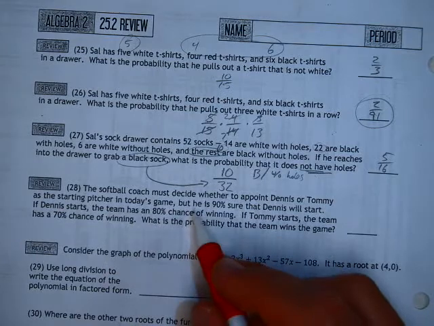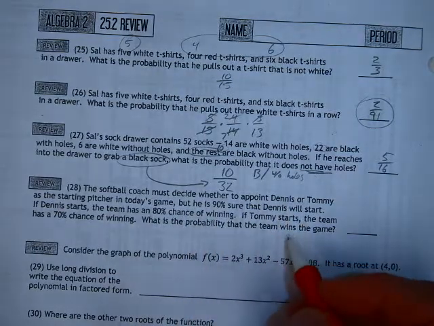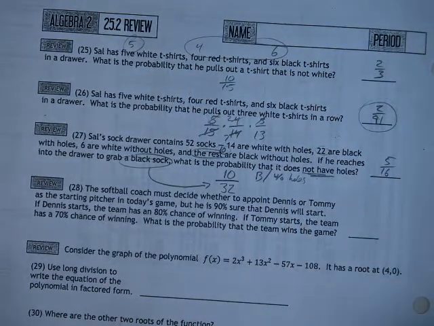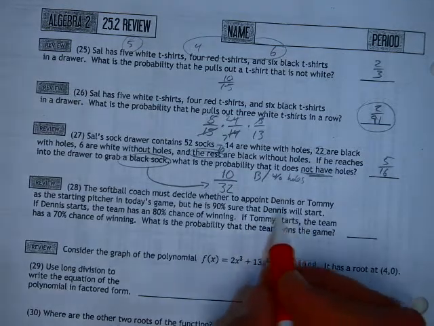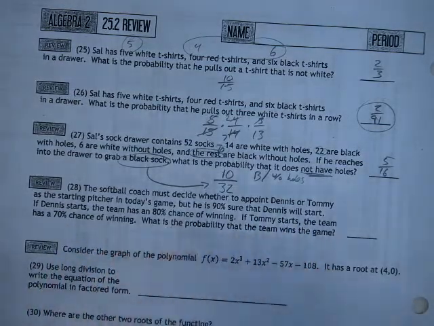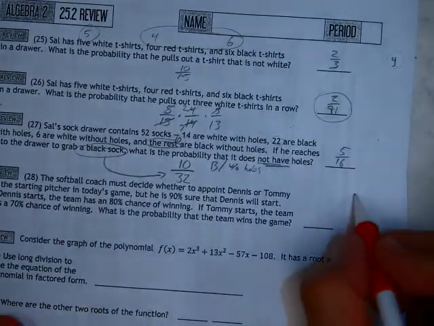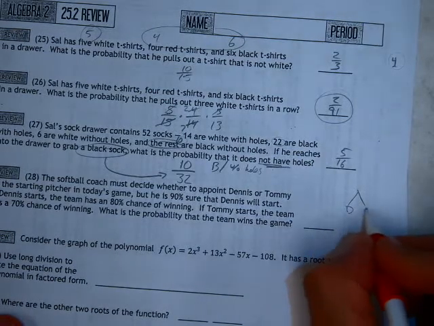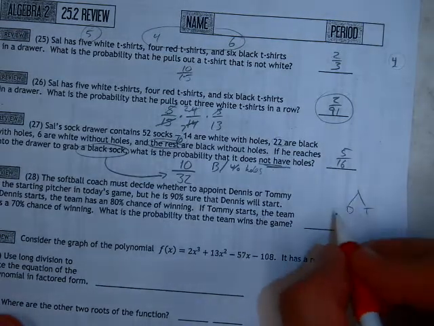And lastly, the softball coach must decide whether to appoint Dennis or Tommy as the starting pitcher in today's game. But he's 90% sure that Dennis will start. If Dennis starts, the team has an 80% chance of winning. If Tommy starts, the team has a 70% chance of winning. So the probability of winning a game, well, this is a tree diagram. Okay, we got Dennis or Tommy. One of those 2 guys is going to start.